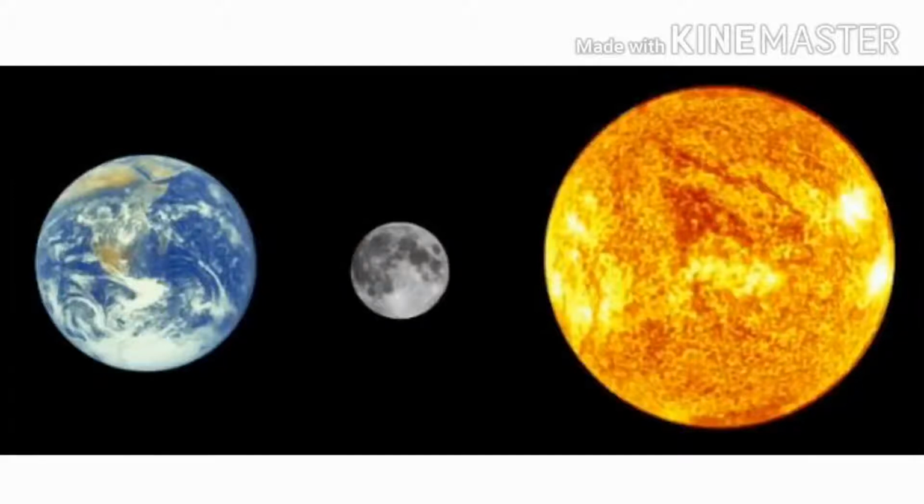This is because the side of the moon facing the earth does not get light. This is called the new moon. Children, new moon in Tamil is Amavasai. In Hindi, Amavasya.